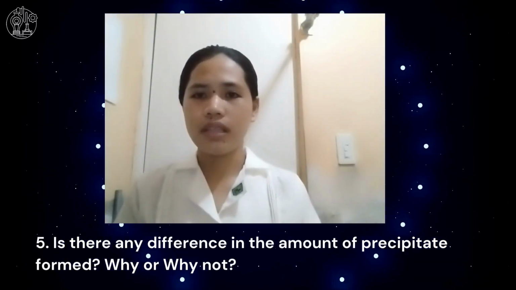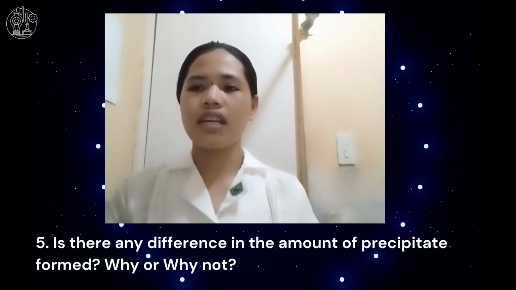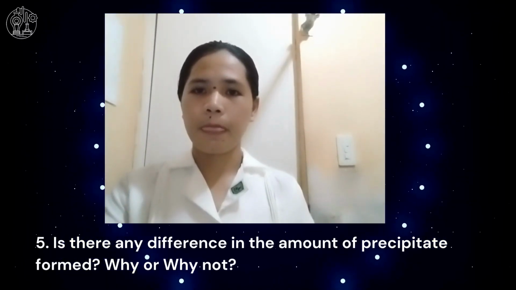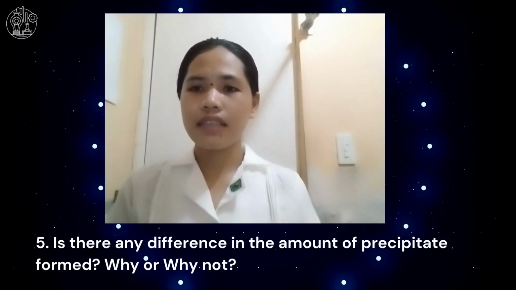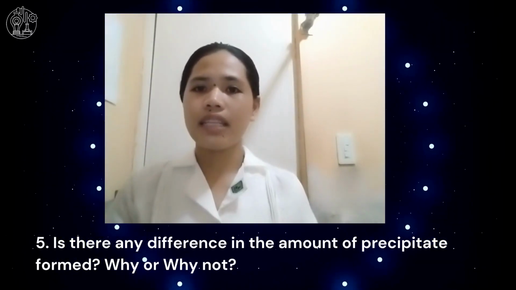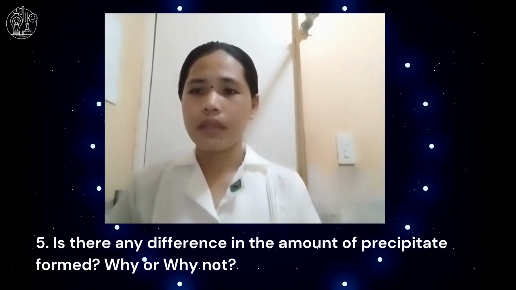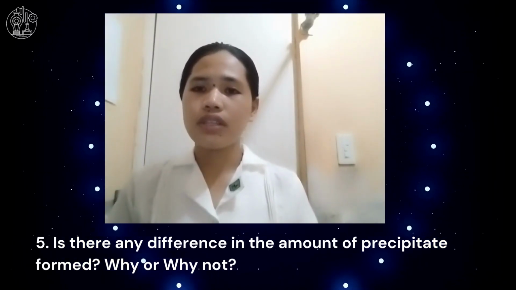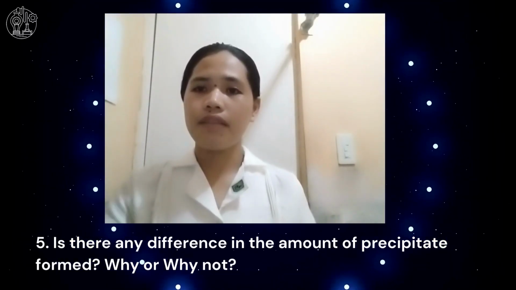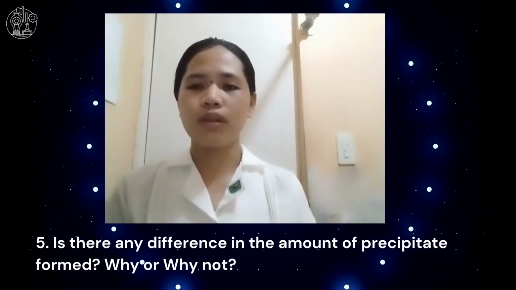Number 5 question. Are there differences in the amounts of precipitate formed? Why or why not? Yes. There are differences in the amounts of the precipitate formed at the bottom of every test tube because we poured different amounts of copper sulfate in every test tube with barium chloride.